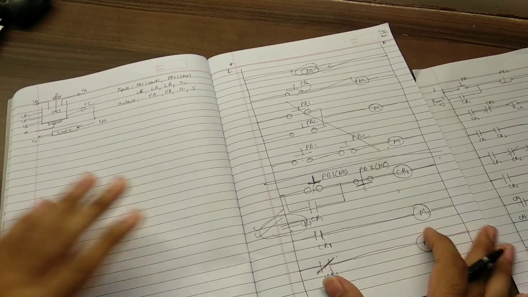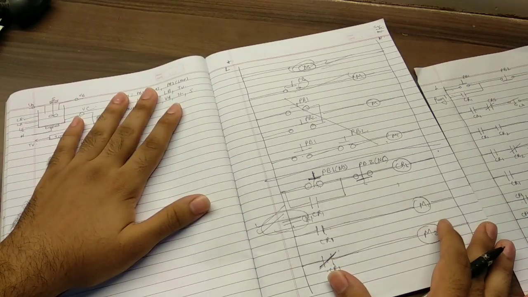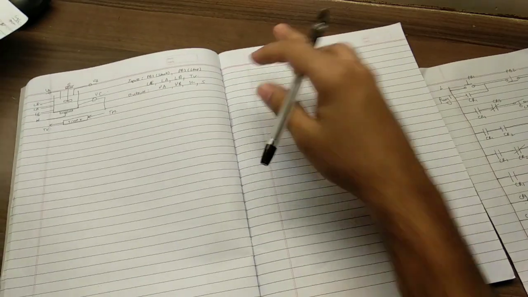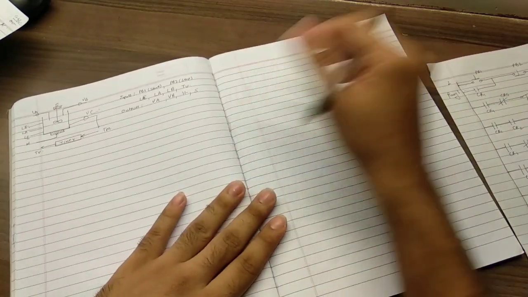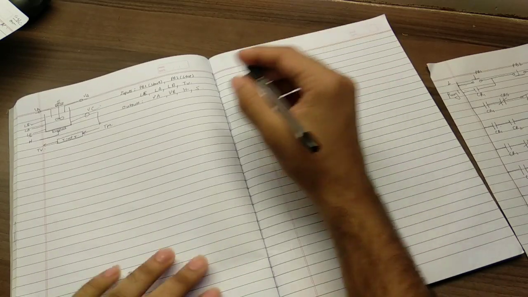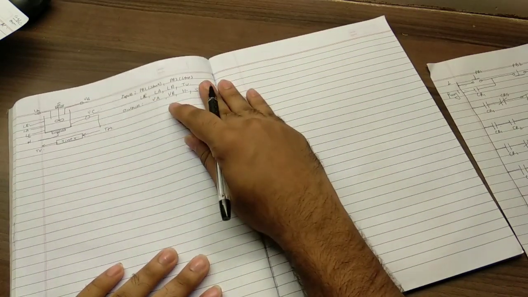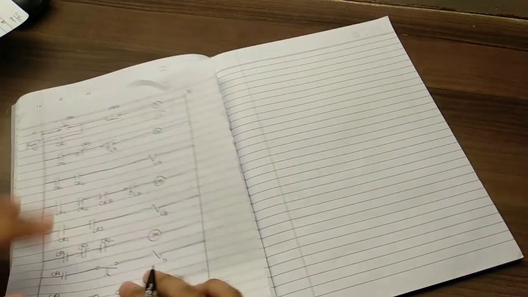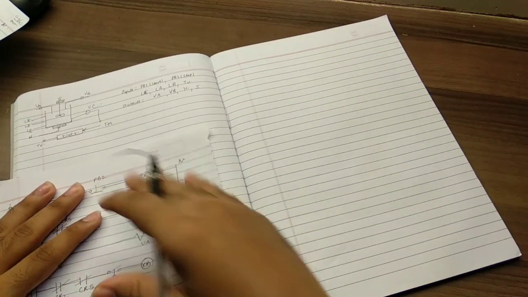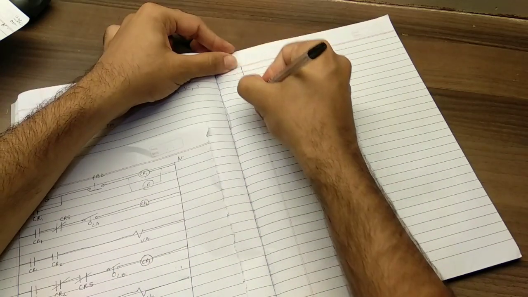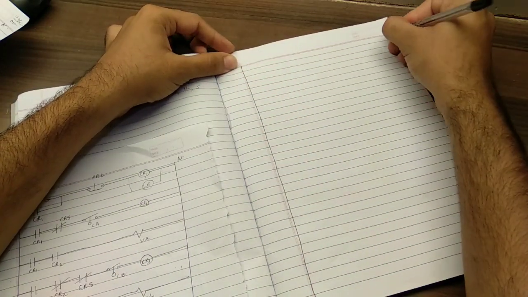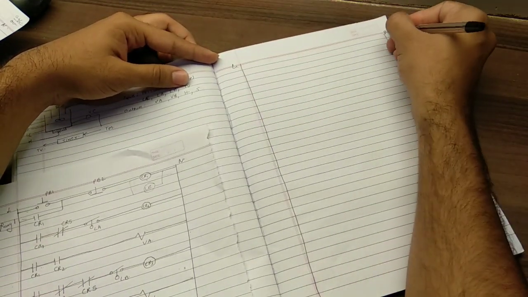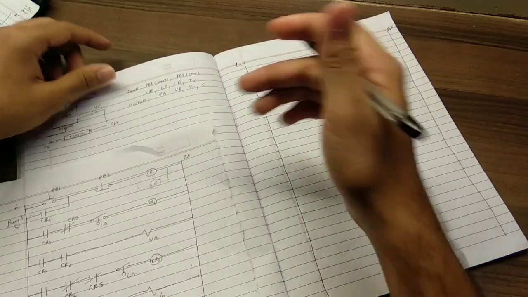Okay, so let's move on to our problem that is given. I just tear this page up so that we do not have to deal with much. In our problem we have to design this thing, and we already have a solution, so we'll go by the solution while we draw it ourselves. This is live and this is neutral, or positive and ground, whatever you want to take.